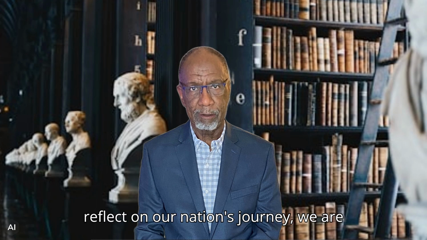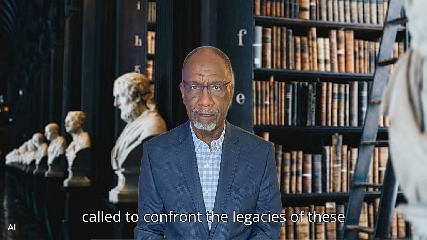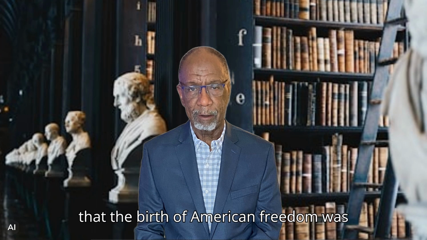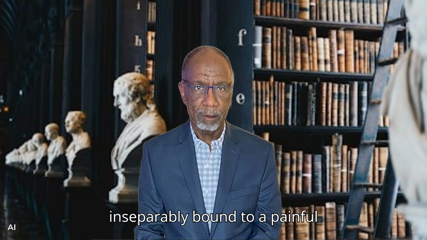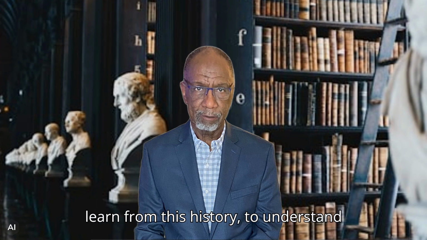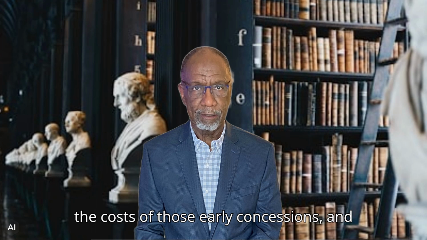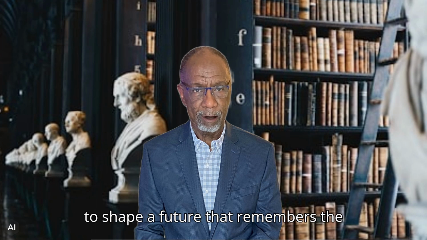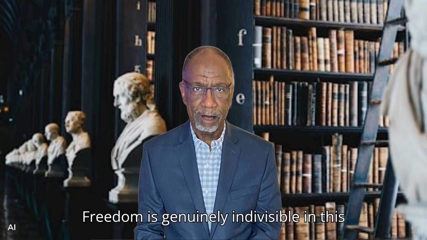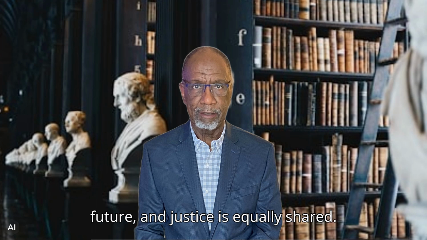Today, as we reflect on our nation's journey, we are called to confront the legacies of these choices, understanding the truth that the birth of American freedom was inseparably bound to a painful compromise. It is our charge to learn from this history, to understand the costs of those early concessions, and to shape a future that remembers the lessons born from that struggle. Freedom is genuinely indivisible in this future, and justice is equally shared.